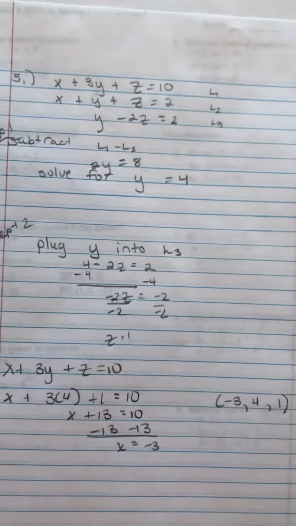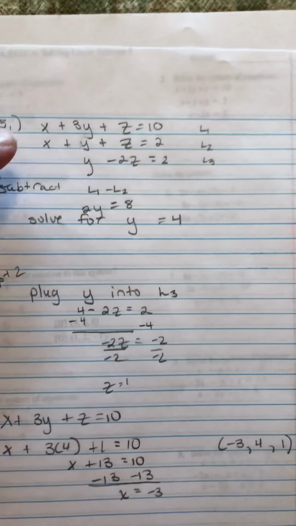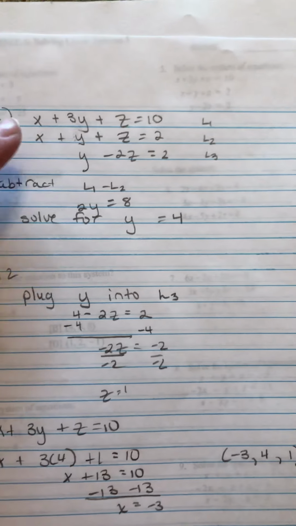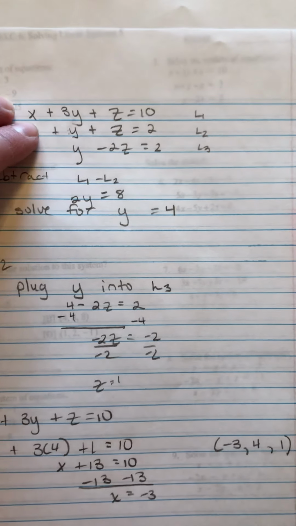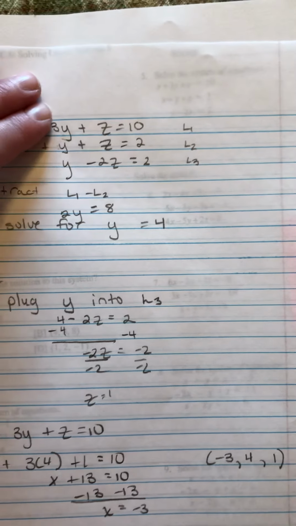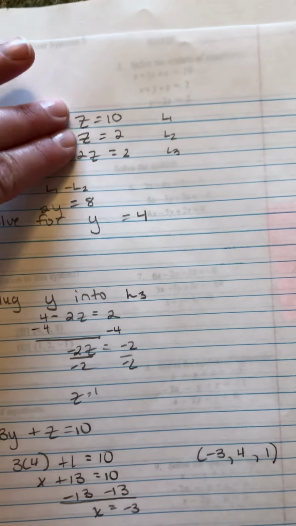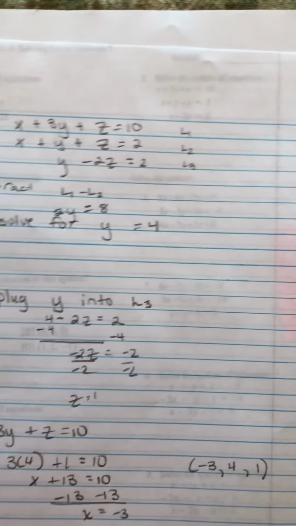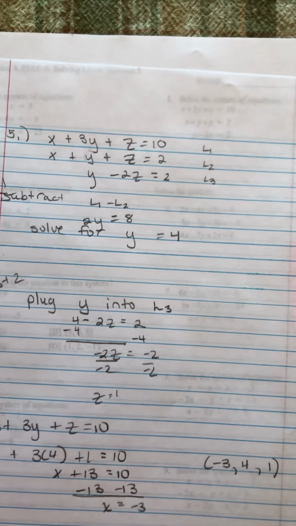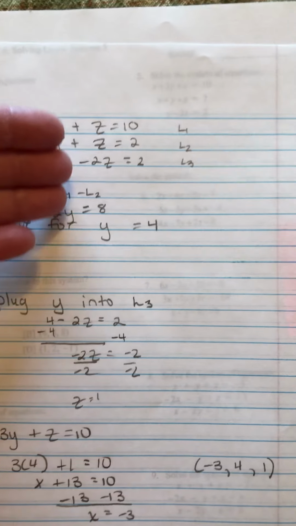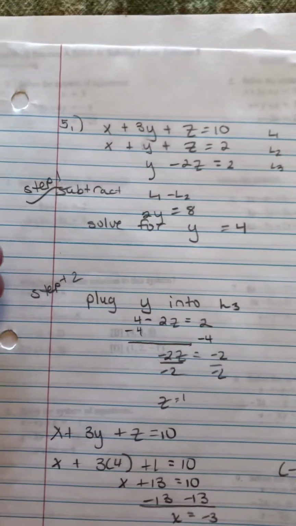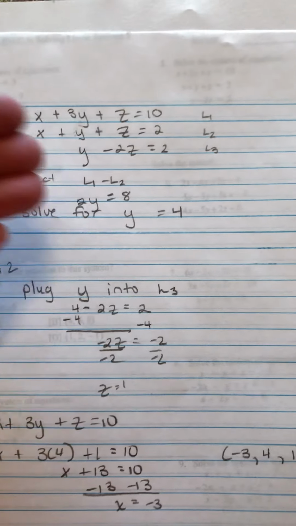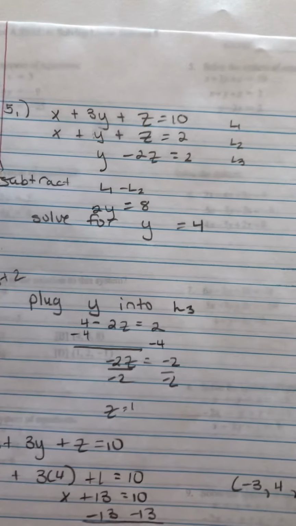So we have, again, 3 equations, 3 unknowns. Take a look at the first 2 equations. They both have x's, plus 1 is 3y plus y, and look at the coefficient of z, they're both the same, equals 10 and 2. So I notice that the z's are both positive, same coefficient, so I know right away, step 1, I'm going to subtract line 1, line 2, and what happens is really, really neat.